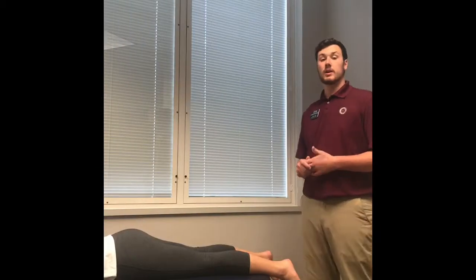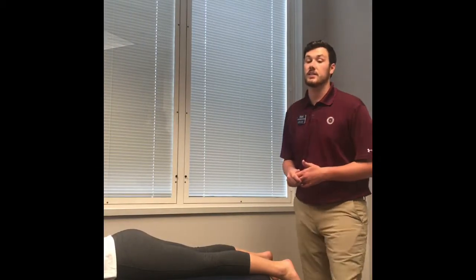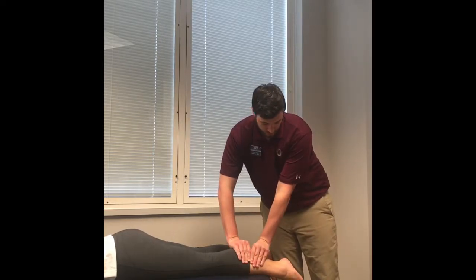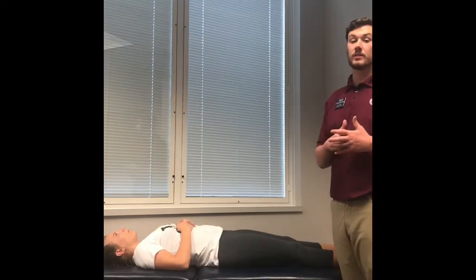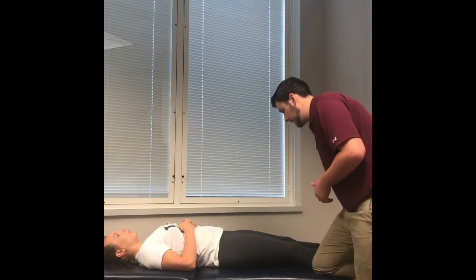Okay. So now I'll demonstrate the calf squeeze test, which is to test for Achilles tendon ruptures or tears. I'll now demonstrate the FABER test to test for the presence of hip pathology.